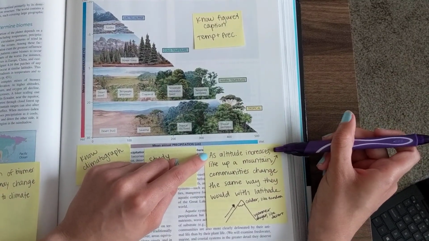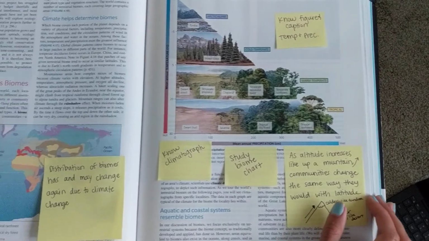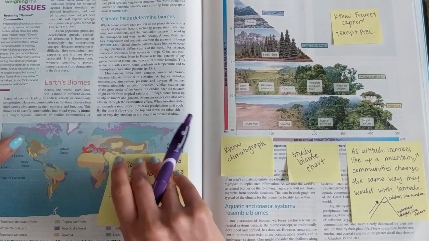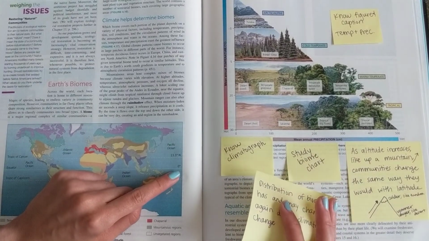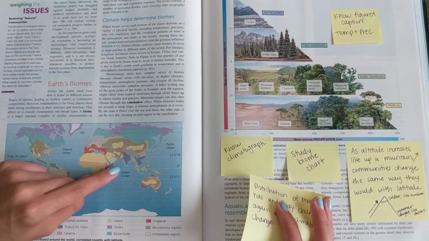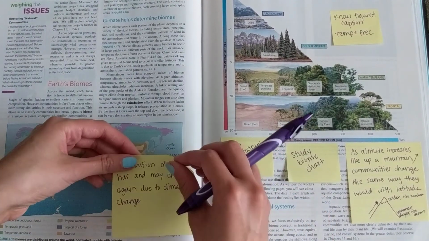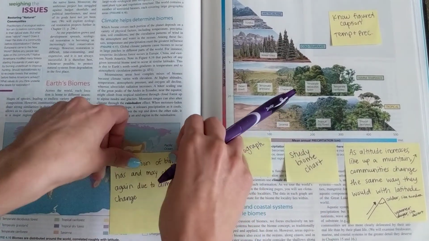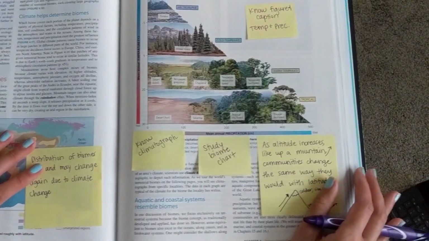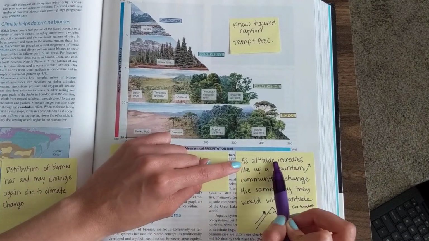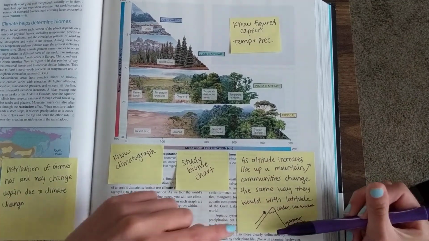Also, as altitude increases, this right here is showing latitude. So 0 degrees latitude is the equator. That's where tropical rainforests are. 30 degrees is where deserts are. So latitude is important because the sun's rays hit the earth differently, but also altitude, which is how high up we are.